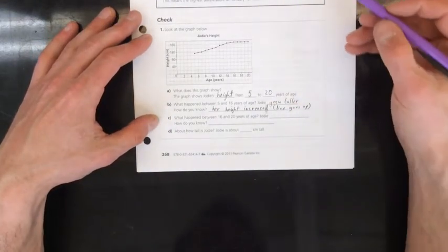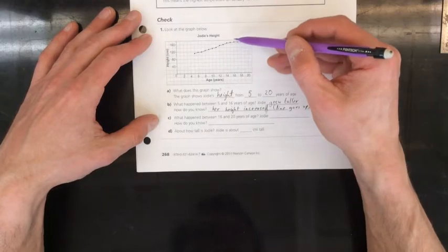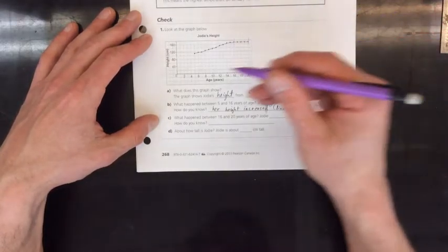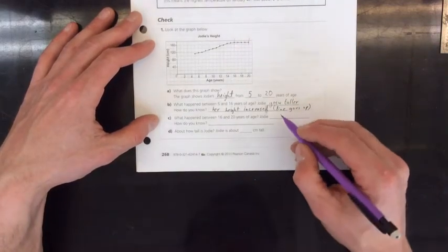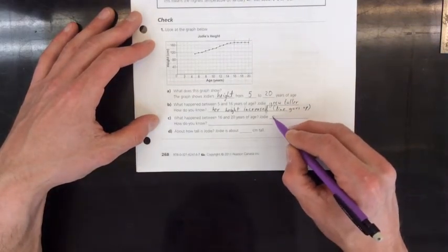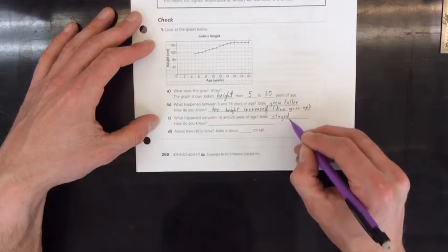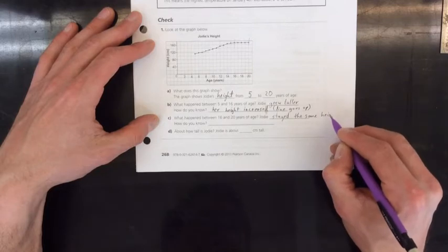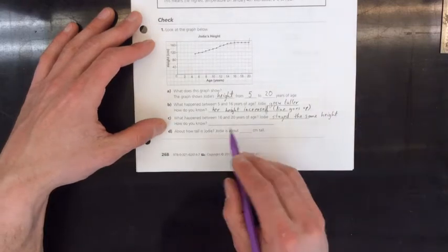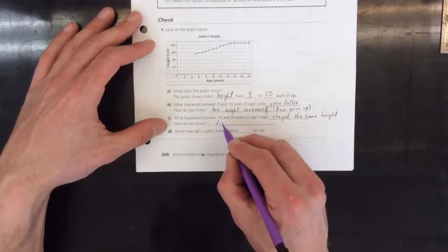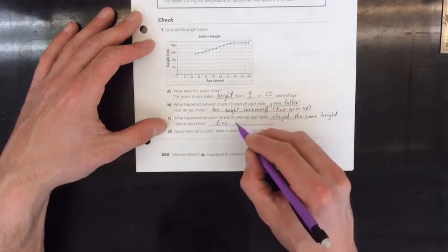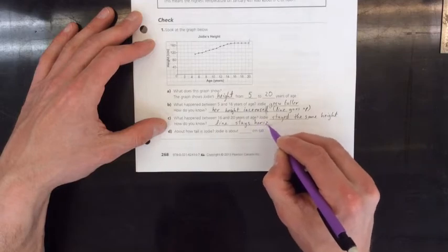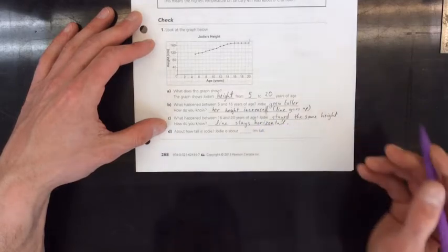Now they're asking what happened between 16 and 20 years of age. You'll notice the line does not go up, it just stays flat. So Jody stayed the same height. And we know this because the line stays horizontal, or her height does not increase at all over this time.